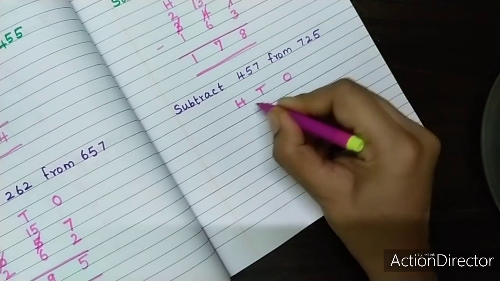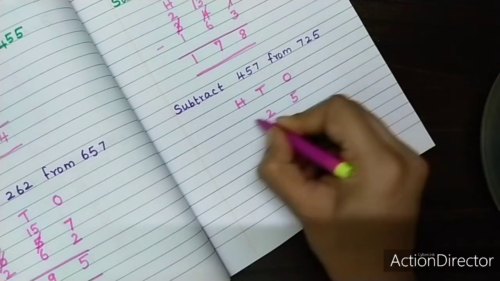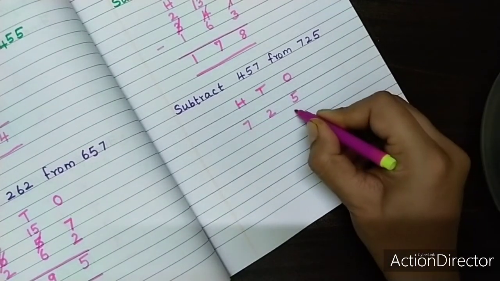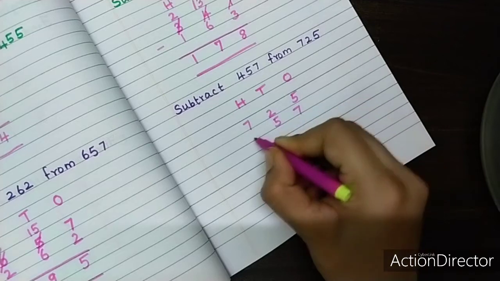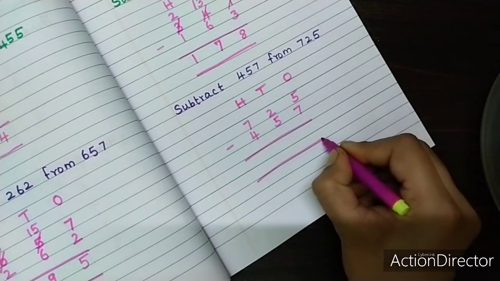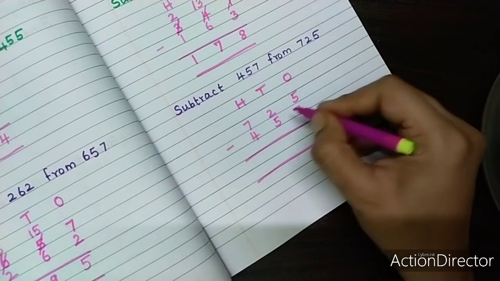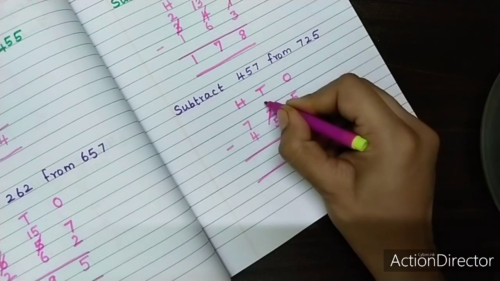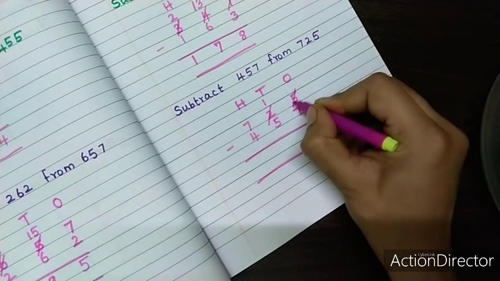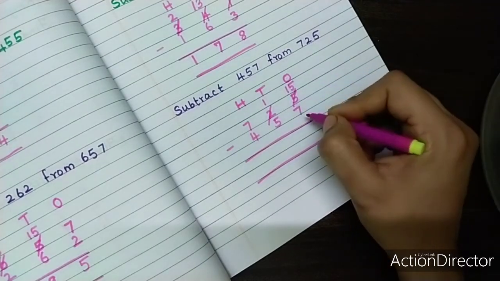That is ones, tens, hundreds. We'll write the bigger number 5, 2, 7, then 7, 5, 4. We are going to subtract. Okay, 5 minus 7, are we able to do it? No. What are we going to do? We are going to regroup it. So this will become the before number, that is 1. This 5 will become 15. Okay, so what is 15 minus 7?